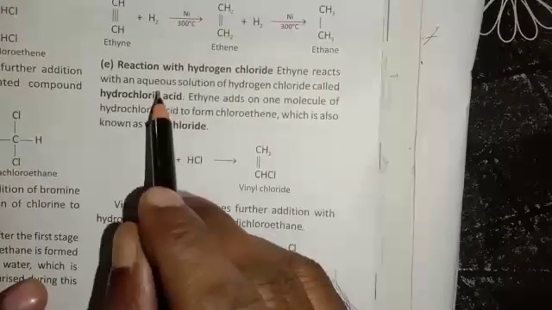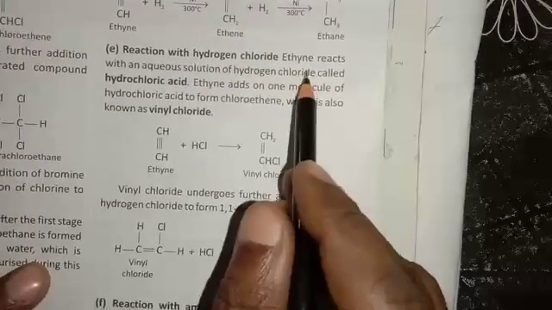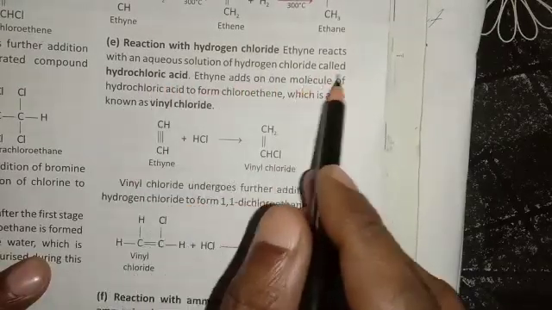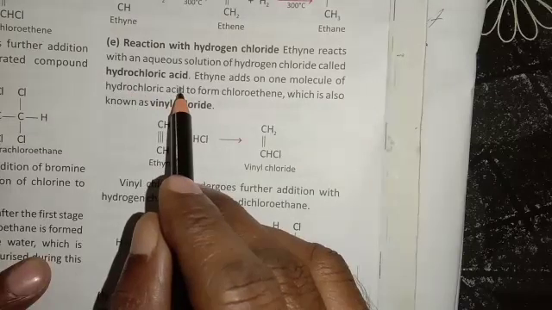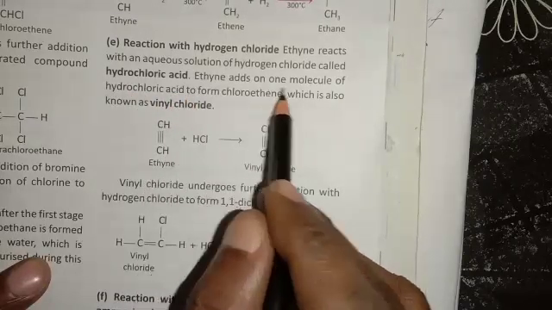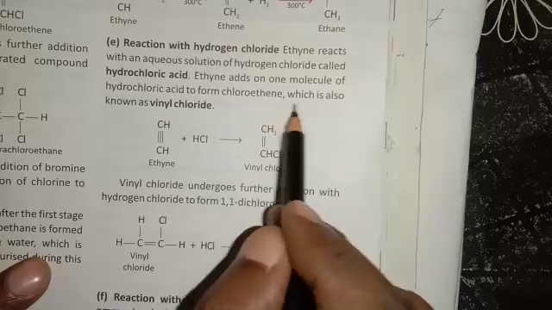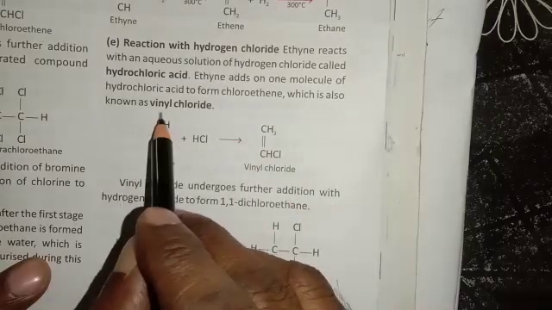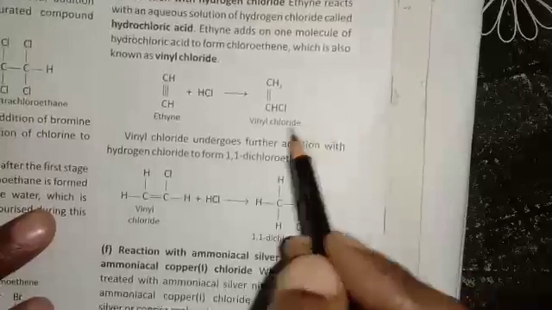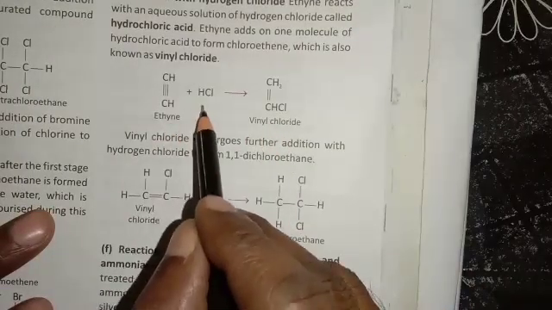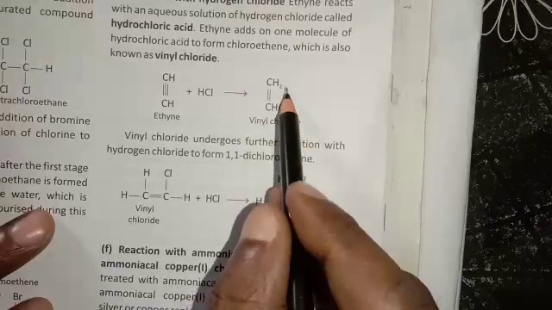Now come to reaction with hydrogen chloride. Ethyne reacts with an aqueous solution of hydrogen chloride, called hydrochloric acid. Ethyne adds on one molecule of HCl to form chloroethene, which is also known as vinyl chloride. See, ethyne triple bond, addition of HCl gives vinyl chloride, that is CH2=CHCl.